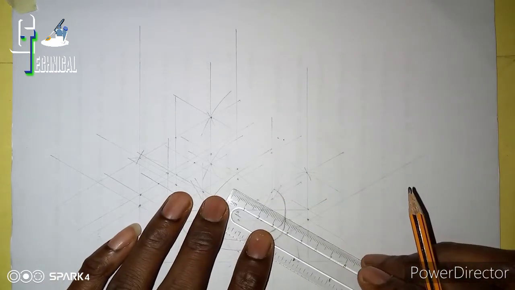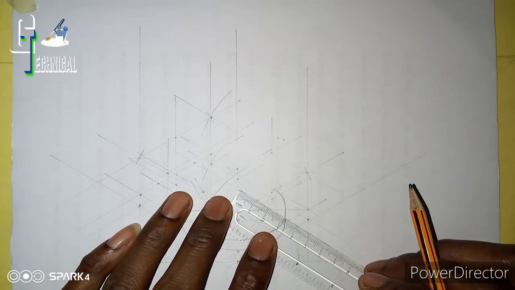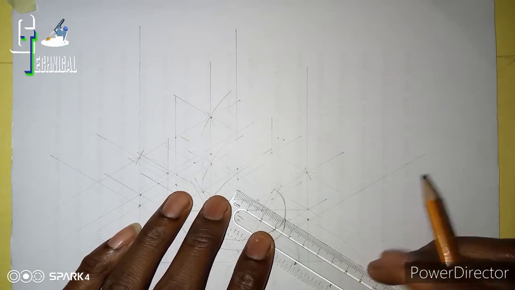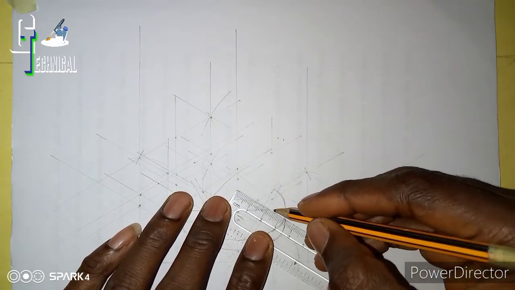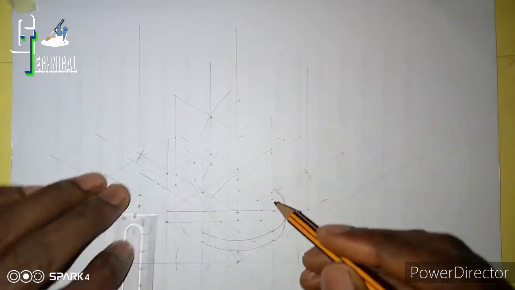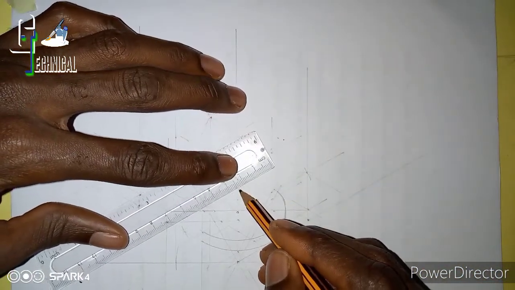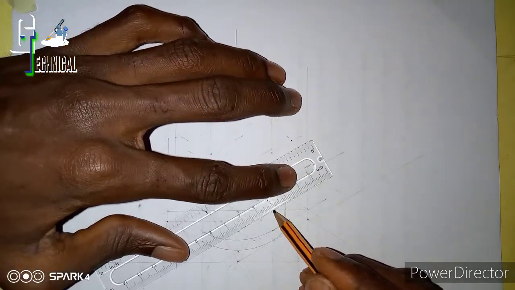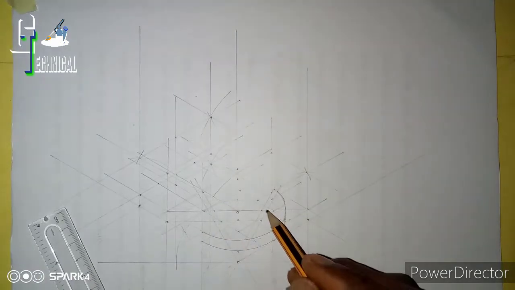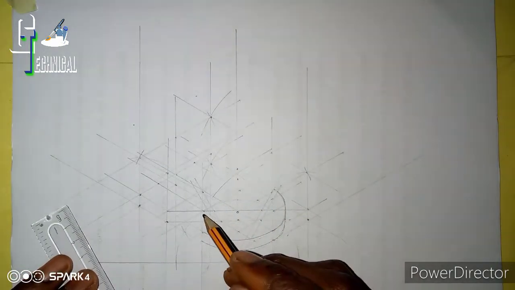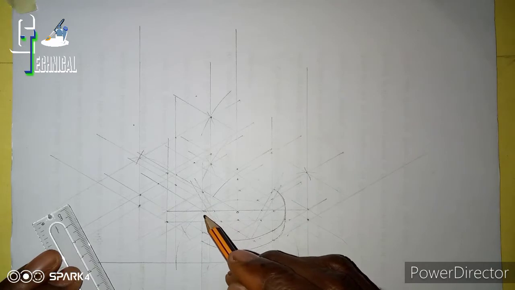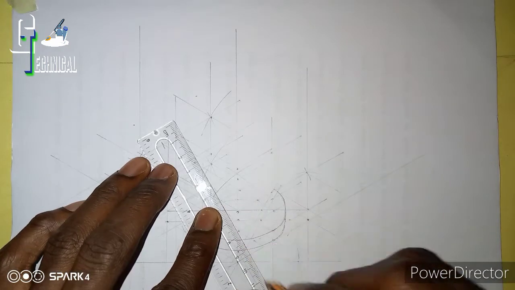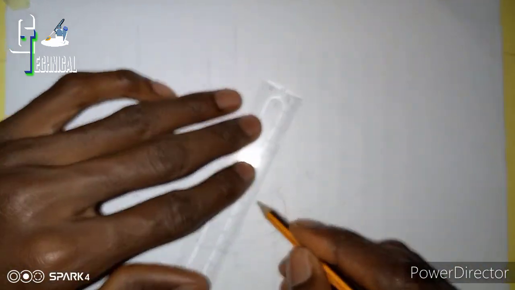So now this other point, we have 12.5. This is our point and this is our point. So now we have to join them. Okay. So now we have gotten our small box. So with this is our small box. We'll draw a V, cutting the middle.